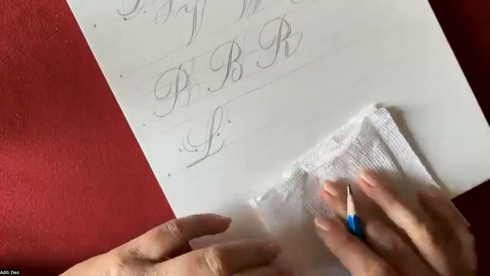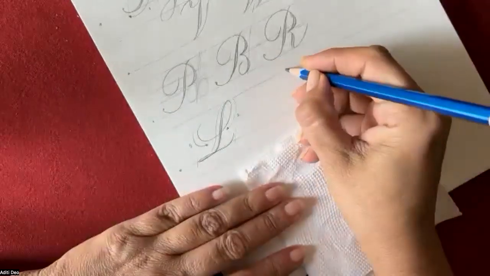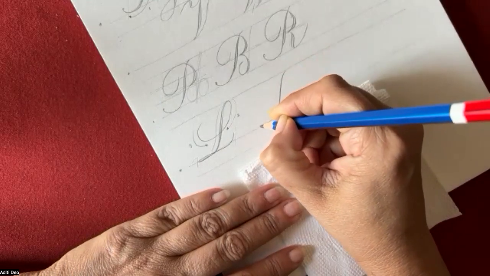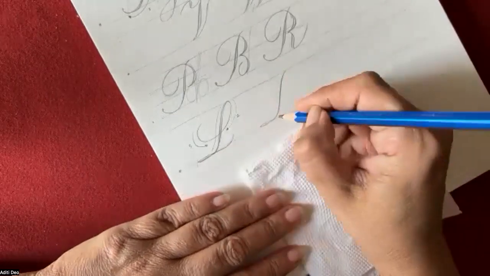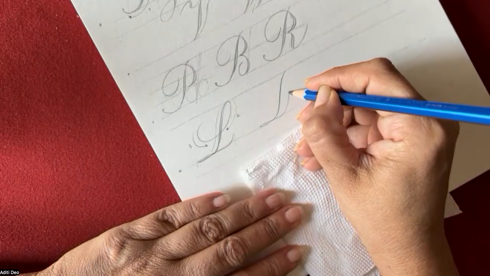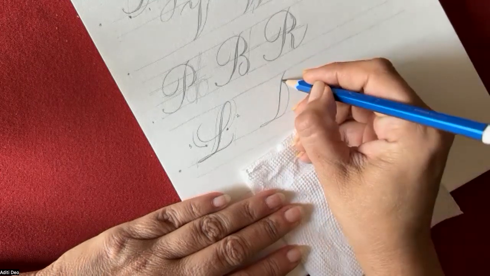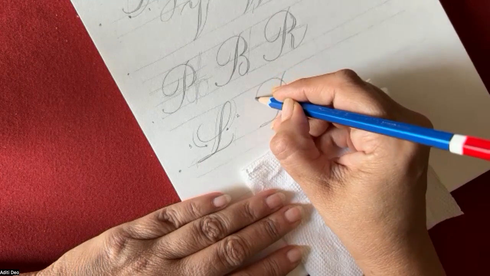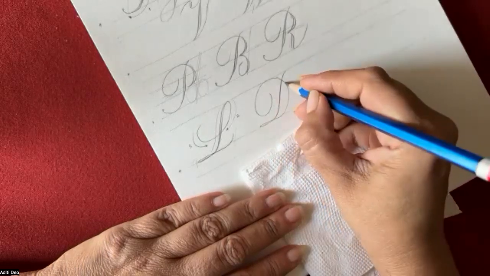this is the letter D. So the D is pretty similar to the L in how we make the first stroke. And when we come up a little narrower than the L, cross over, go upward and outward in this most elegant oval shape.